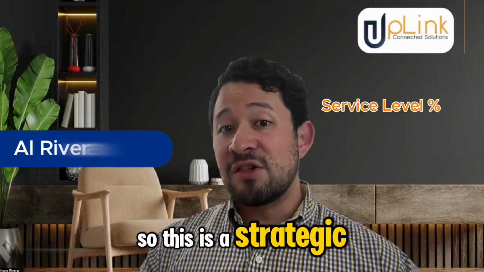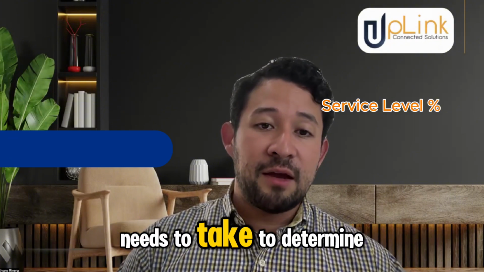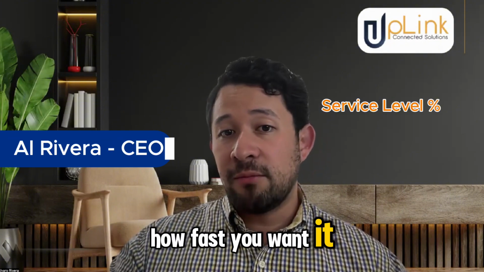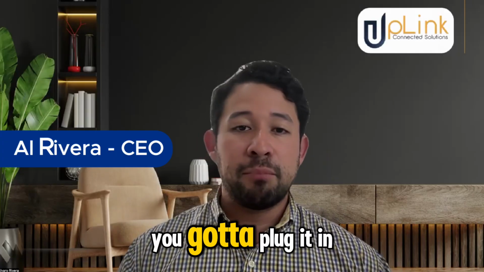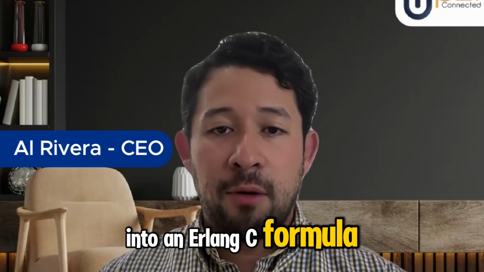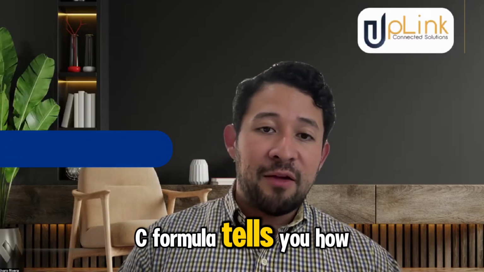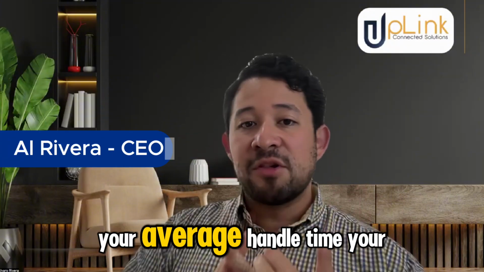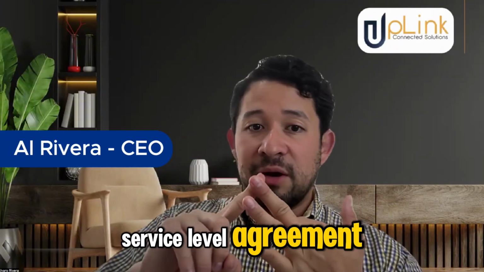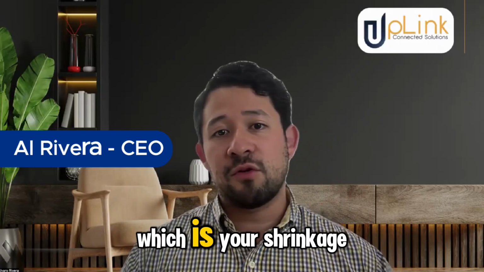So this is a strategic decision that your company needs to take to determine how fast you want it to be and how efficient you want it to be. Once you have all this information, you've got to plug it into an Erlang-C formula. The Erlang-C formula tells you how many agents you need given your average speed of answer, your average handle time, your service level agreement, and then there's a fourth element, which is your shrinkage.